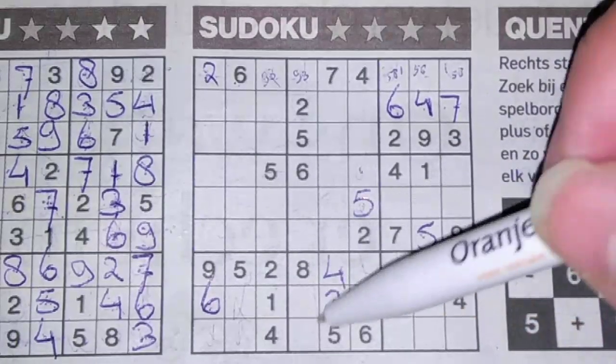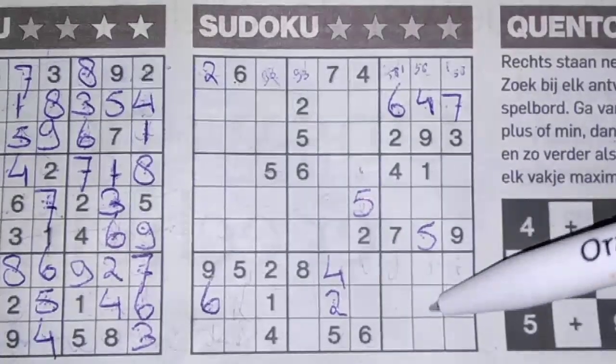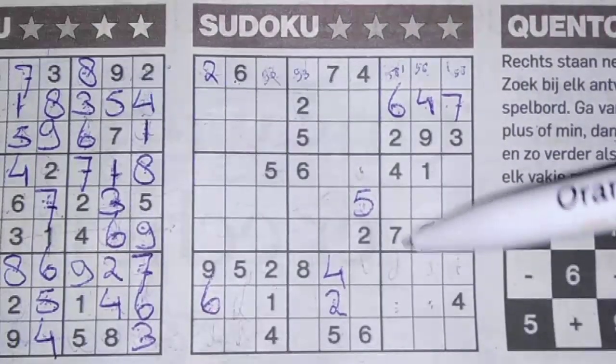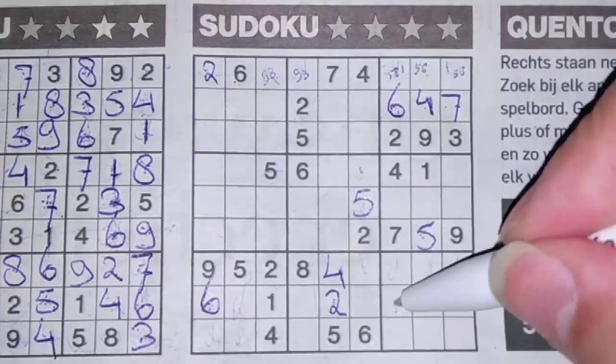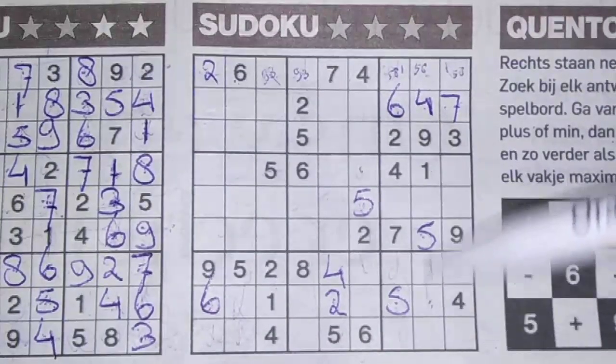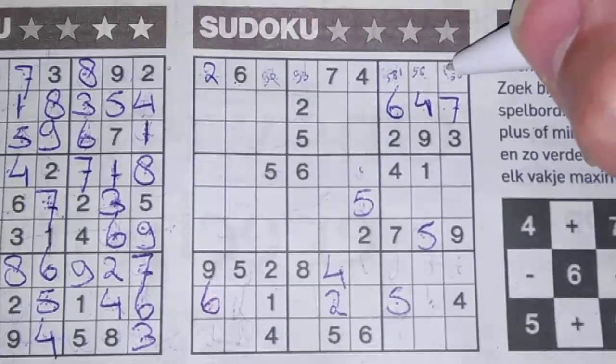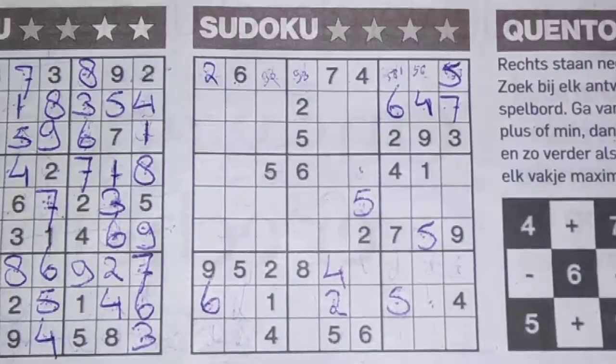5 in this row, 5 in the last row, so in the row between, the only 2 places for the 5 should be here or there, but I see here 5, no 5 there. 5 should be here. 5 in this column, 5 in the column next, so in the last column, the only place for the 5 should be there.